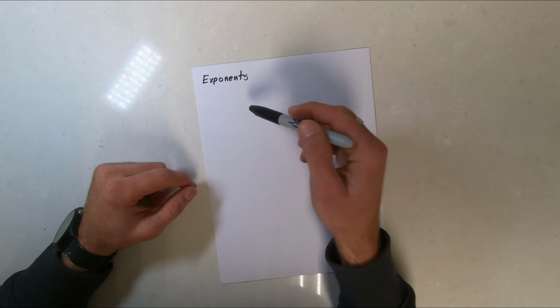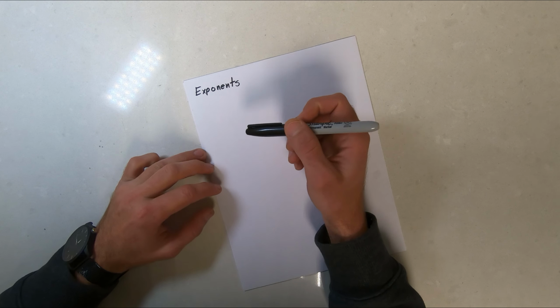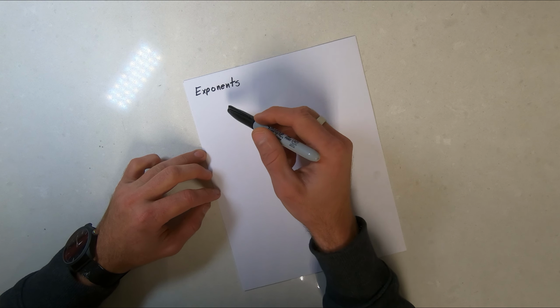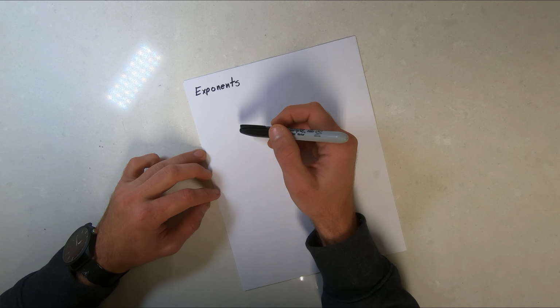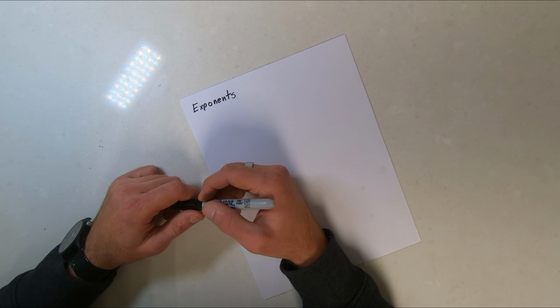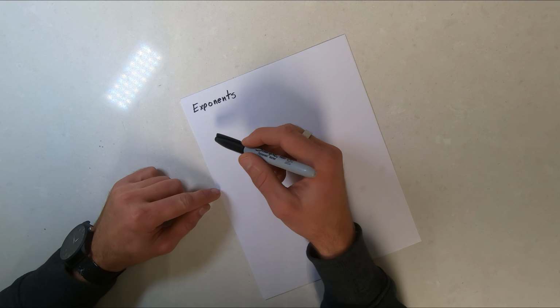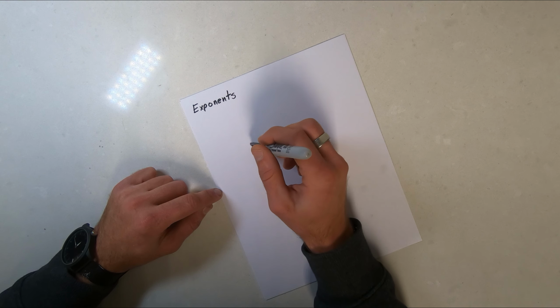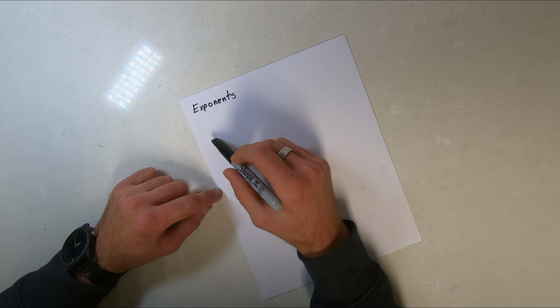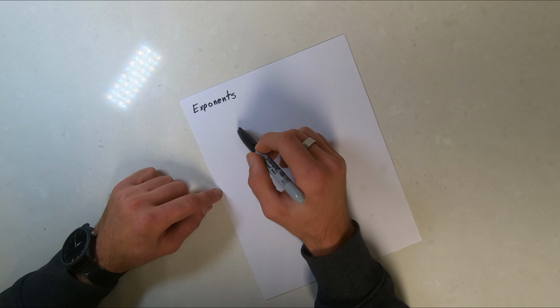In this video, we're going to talk about exponents. So what is an exponent? An exponent is basically repeated multiplication. Just as multiplication represents repeated addition and division represents repeated subtraction, we needed a way to represent repeated multiplication.